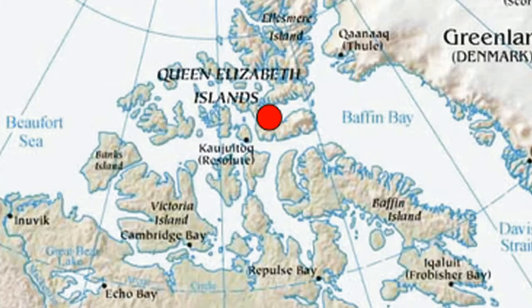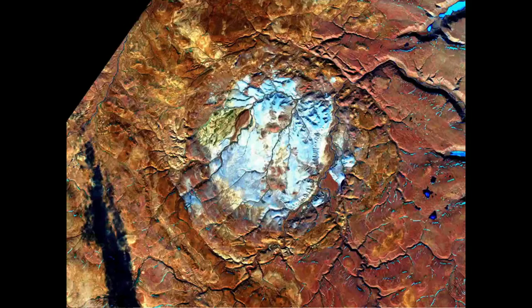Roughly on a parallel to Resolute Bay, which is where we fly out from. It's about a 45-minute Twin Otter flight from Resolute Bay. It's relatively accessible by Arctic standards. It's an absolutely amazing place to work.